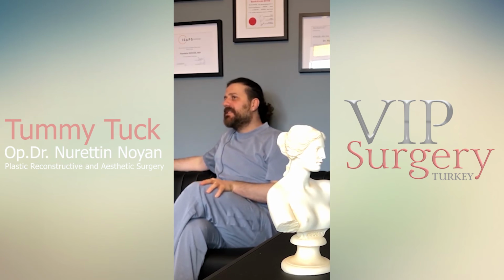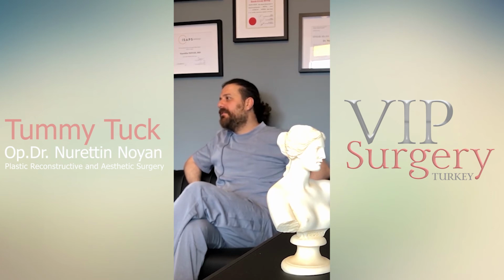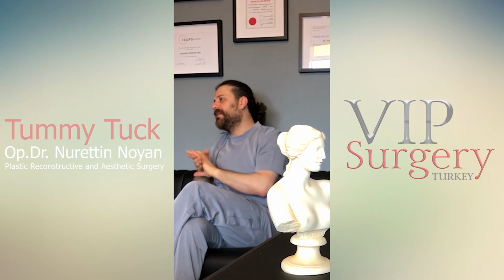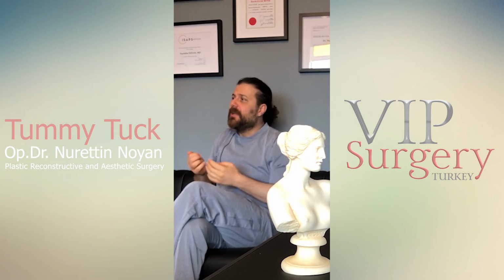Our patients ask me, doctor, can you do liposuction at the same time? Yes, I do, especially for the love handle areas and the sides of the abdominal area. Most ladies need liposuction, because when you pull down the skin and cut out the excess skin, there may be a round appearance at the sides, so you have to do liposuction at the same time. But don't forget that it's not a small operation.